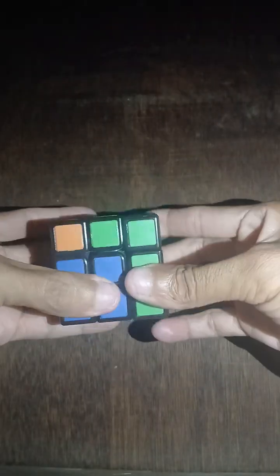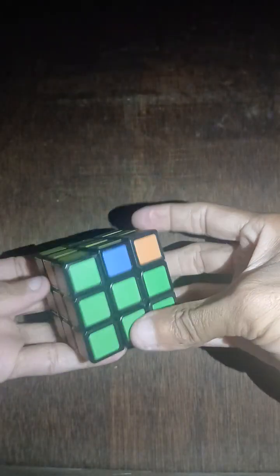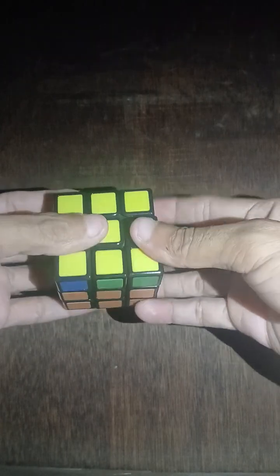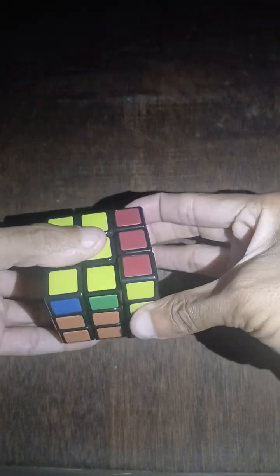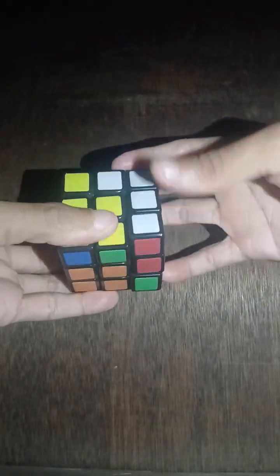So 1, 2, 3. 1, 2, 3, 4, 5. Didn't work as well as I wanted it to. So let's go back to step 7. 1, 2, 3. And then we have that. This, that, this.